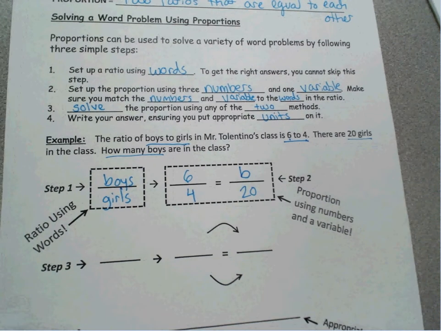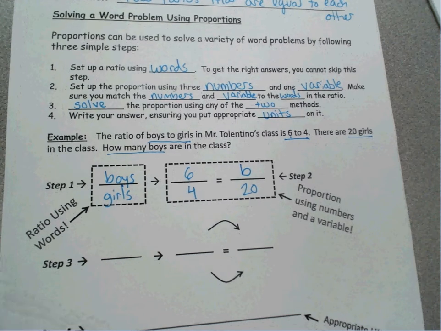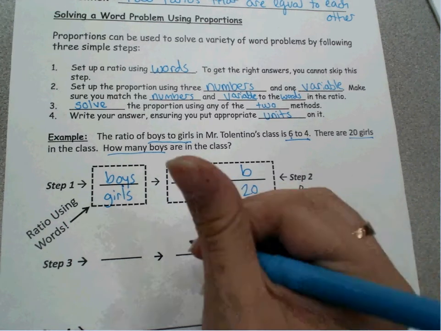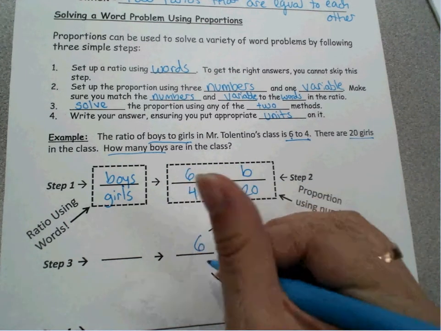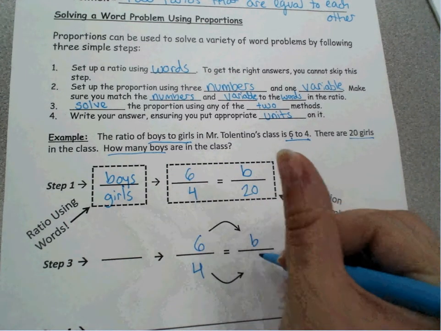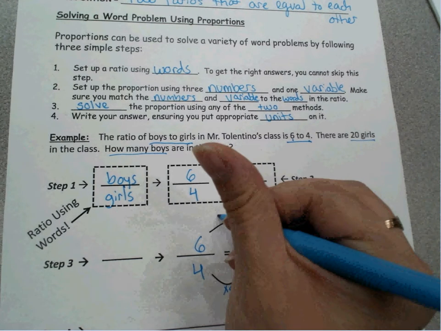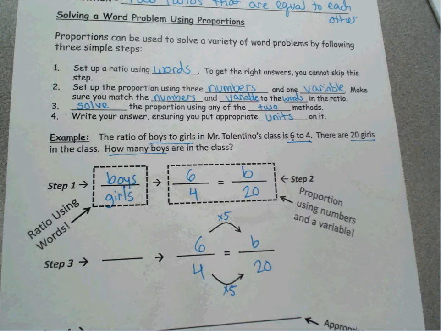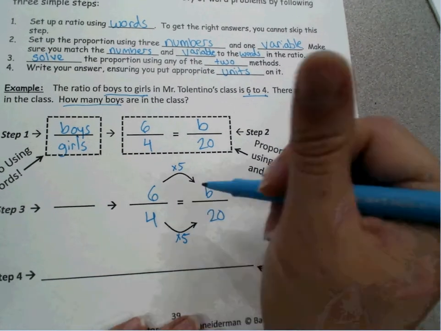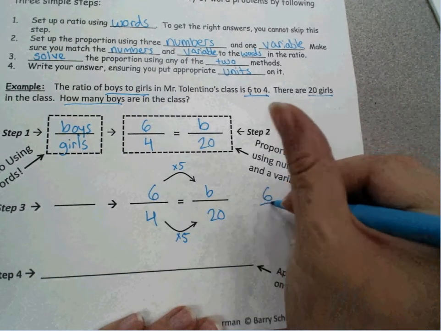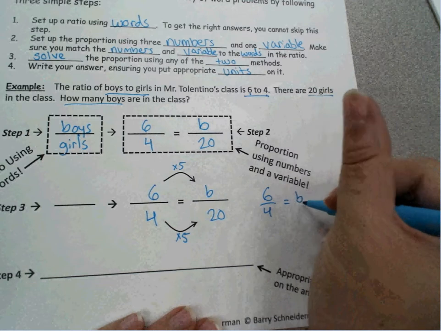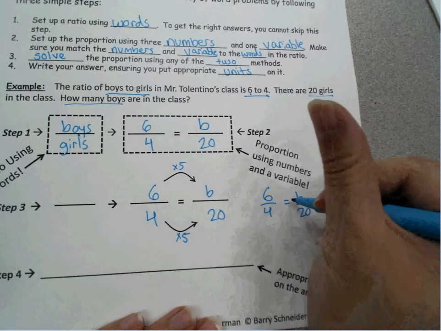Now you solve this just like we were doing in class today, however you want. If you want to set it up and do 6, 4, B, 20, we know 4 times 5 equals 20, so 6 times 5 has to be the top. Or you can cross multiply. So if I'm just going to set it up over here, both will get the same answer.